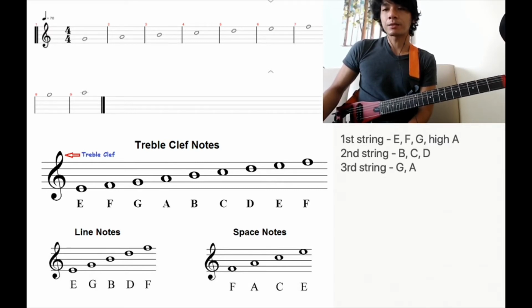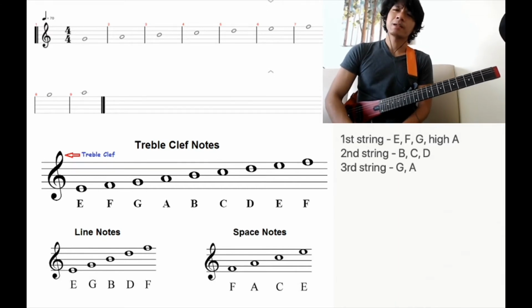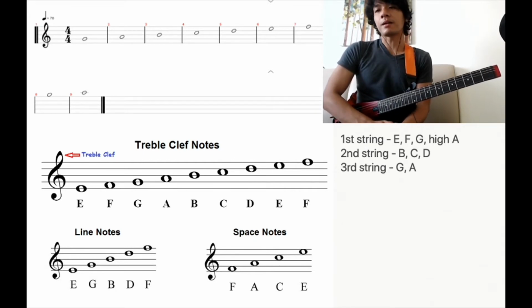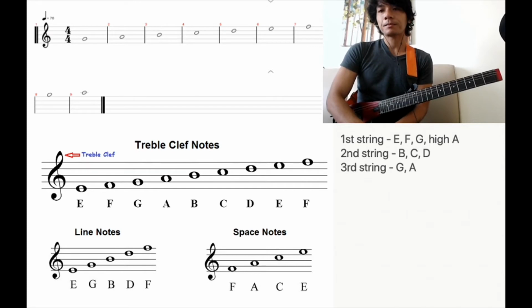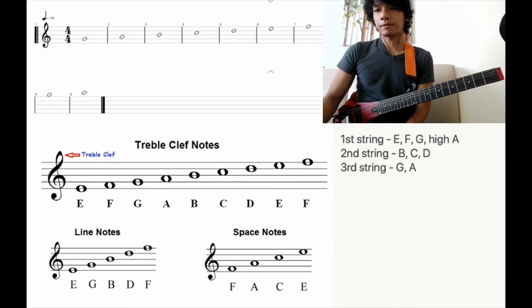Let's look at the line notes. How many lines are there on the staff? There are a total of 1, 2, 3, 4, 5 lines. The first line, the name of that note is E. The next one is G, then B, then D, and then F.